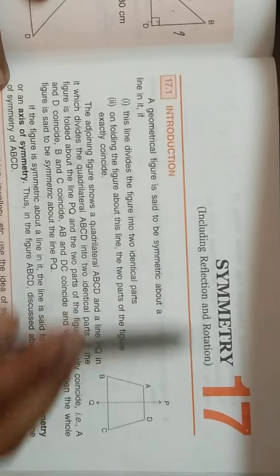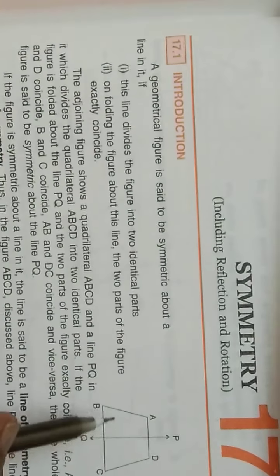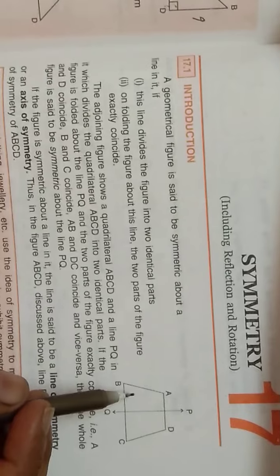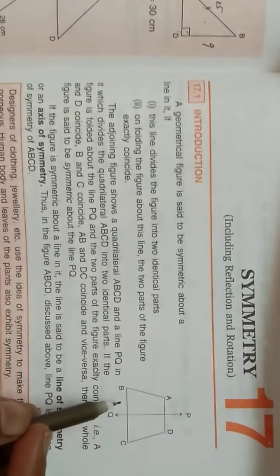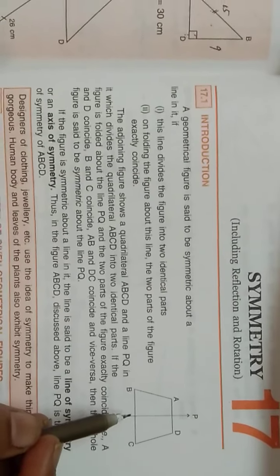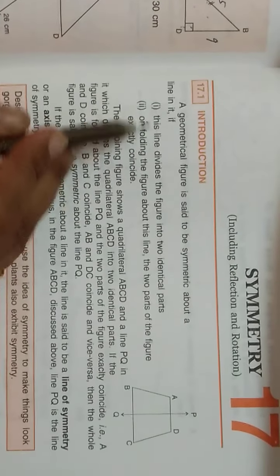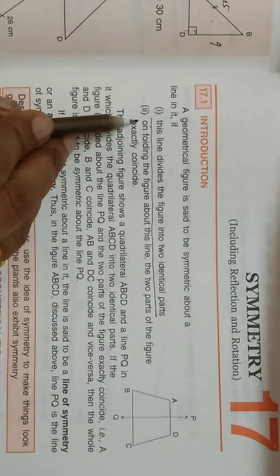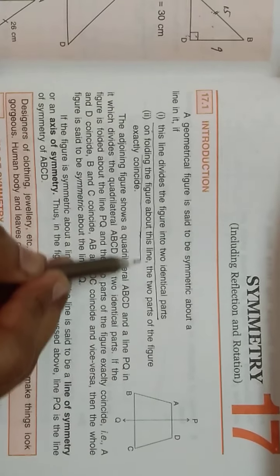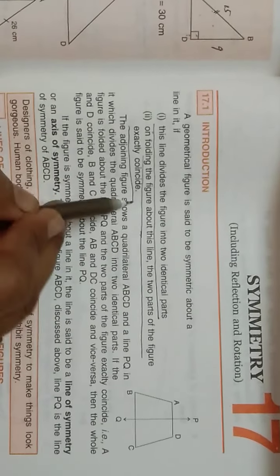Today we are discussing symmetry. Okay, what is symmetry? Symmetry means identical shapes. When a geometrical figure is said to be symmetrical about a line, it must satisfy two conditions. The line divides the figure into two identical parts. On folding the figure along this line, the two parts of the figure exactly coincide.